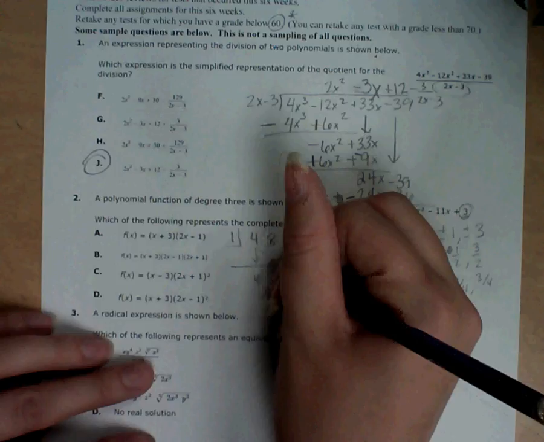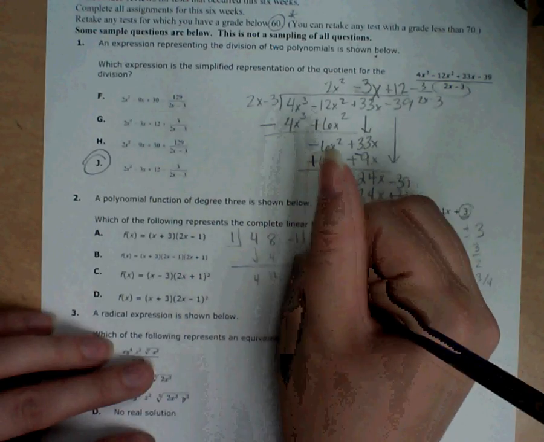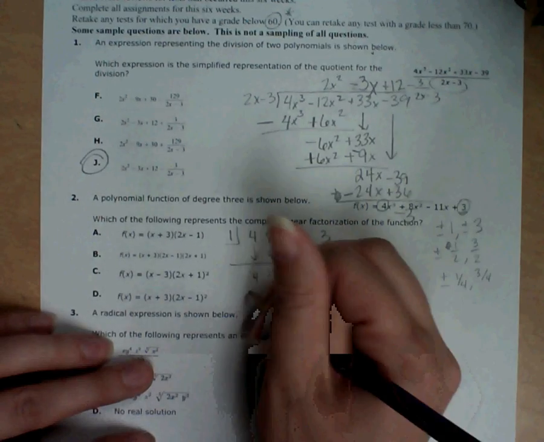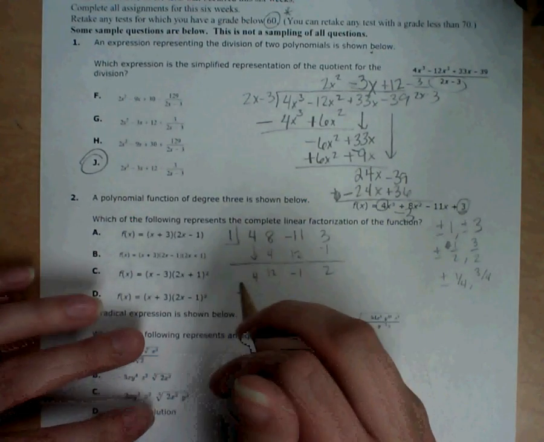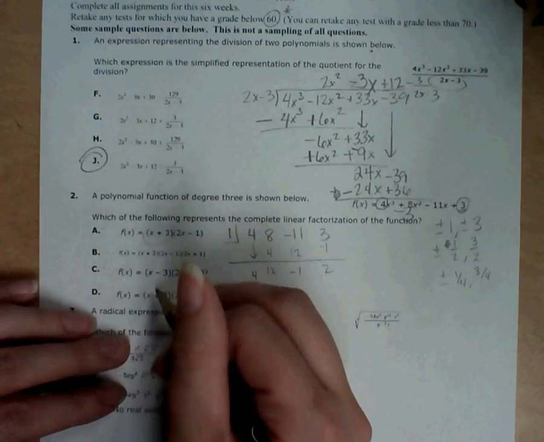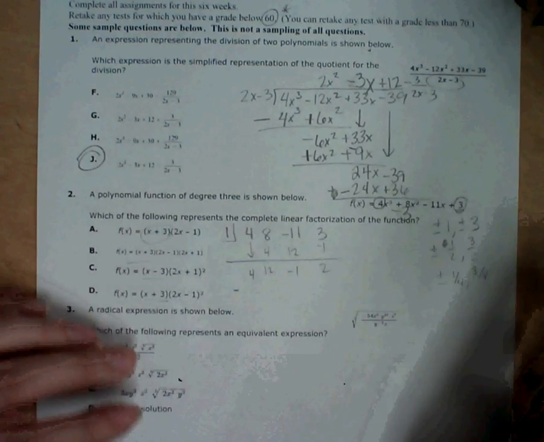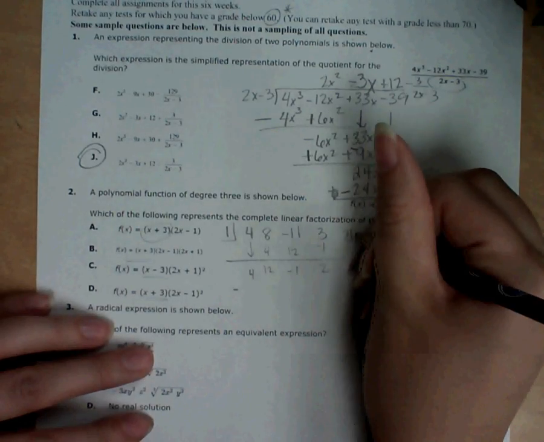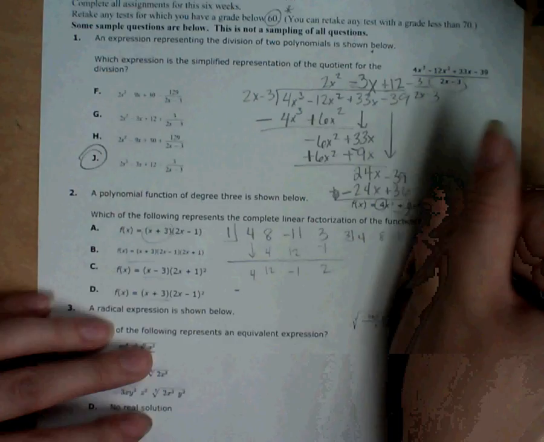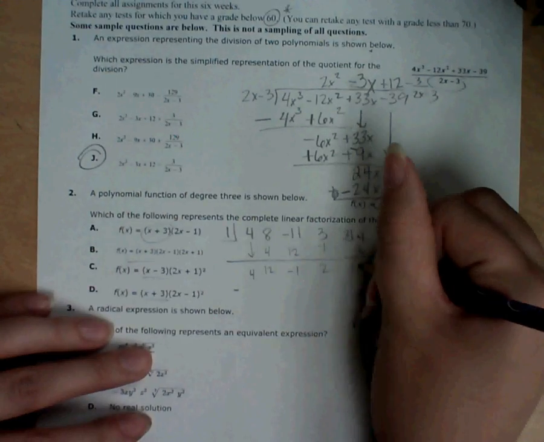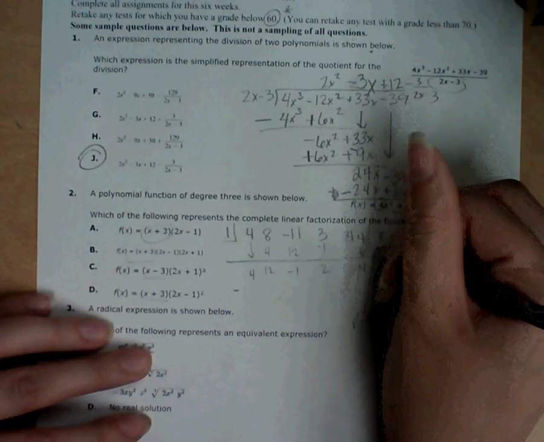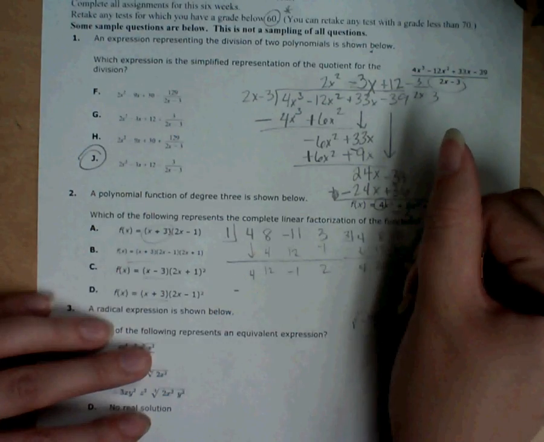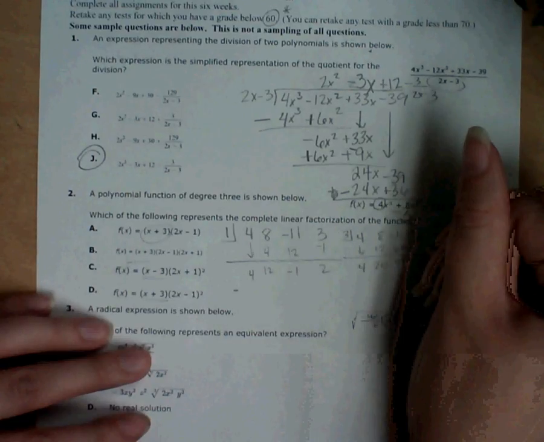So 4, 12, negative 1, and 2. So that's not going to be it. Looking at these, it's either going to be a positive 3 or negative 3. So I'm going to try positive 3 first. Another way of doing this is to look at your calculator and see where they intersect. Yeah, 3 isn't going to work.